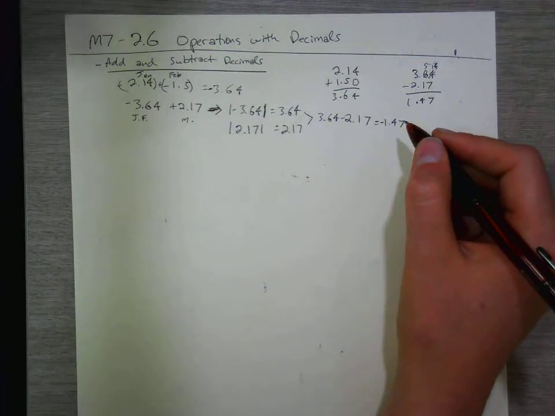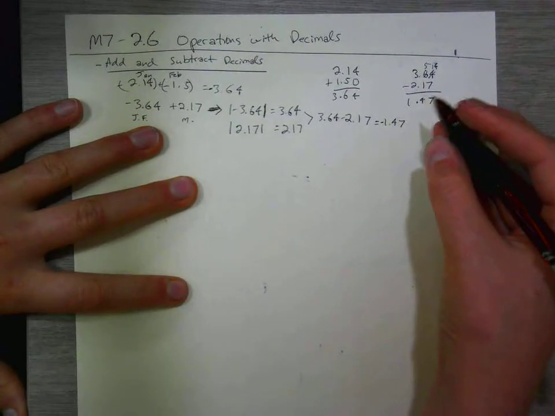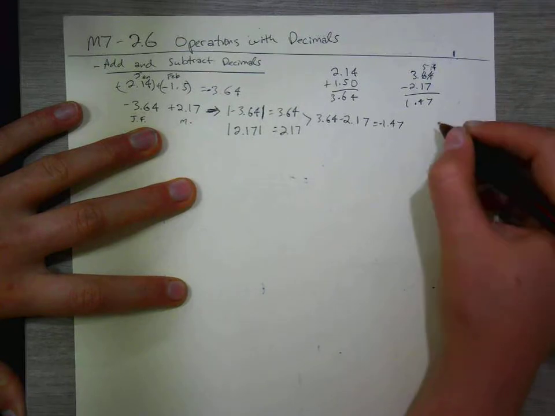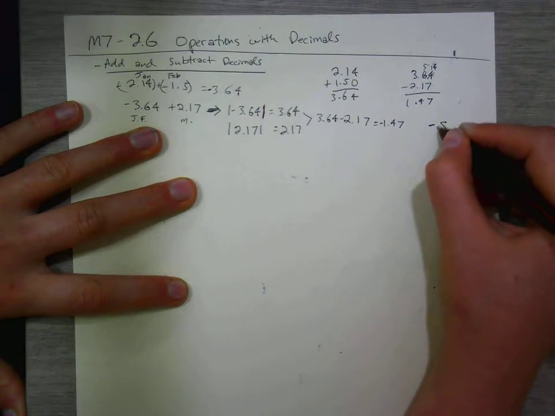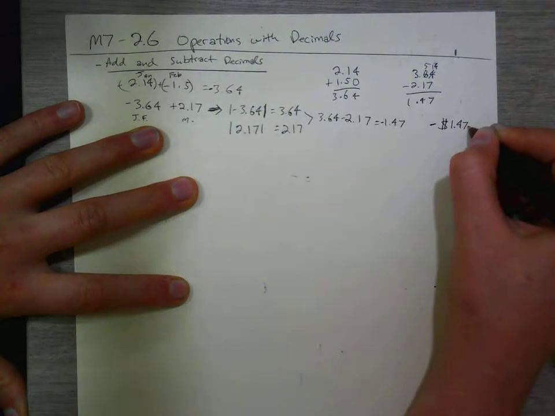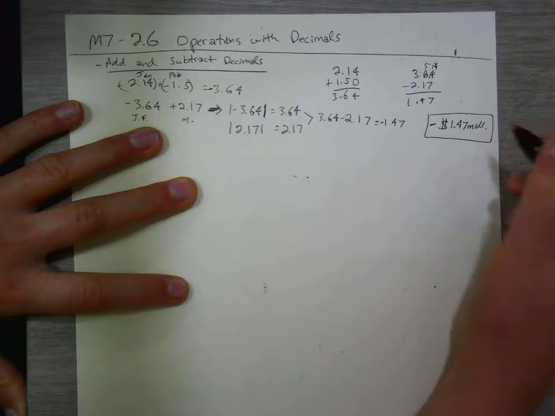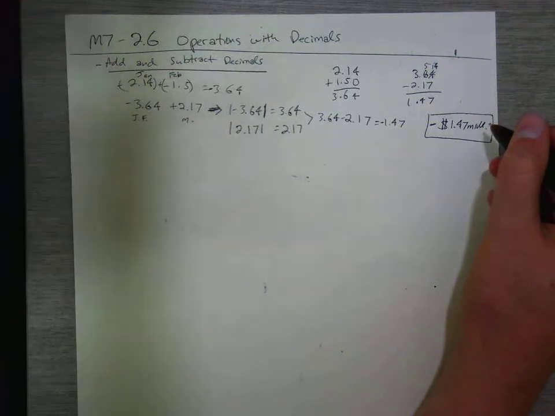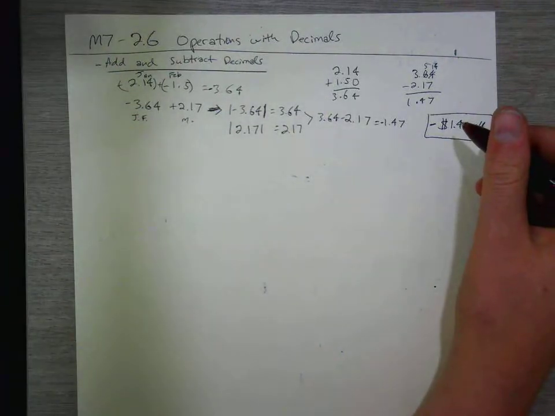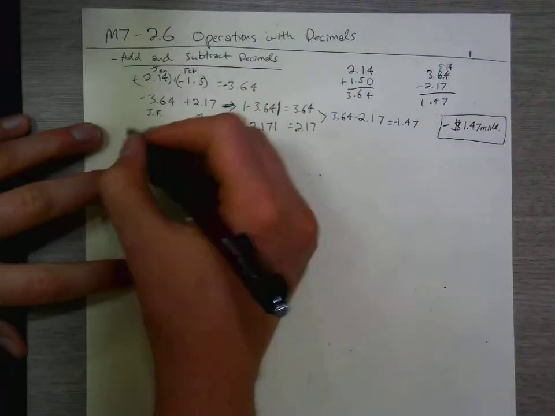So we know that the net profit was not a profit, it was a loss. So they lost $1.47 million. That's a lot. If it was million rupiah, it wouldn't be as much. Still be a lot, but $1 million, a lot of money.